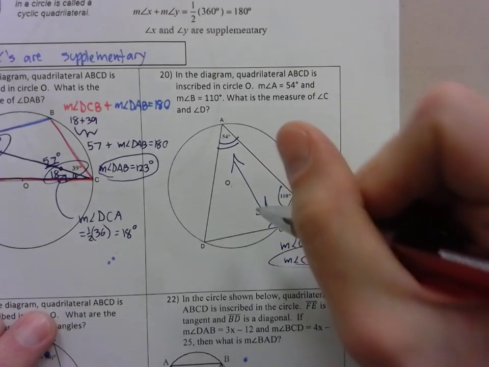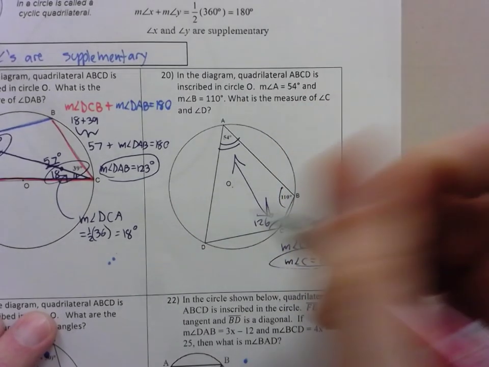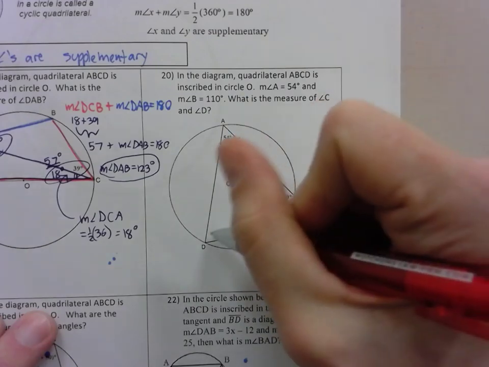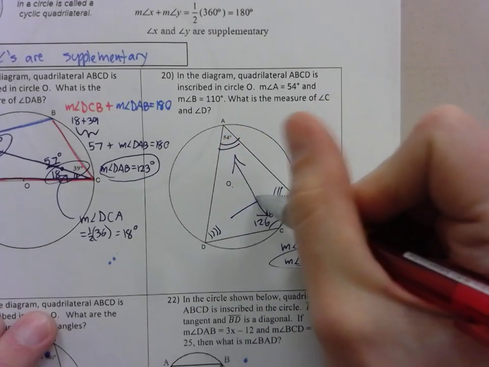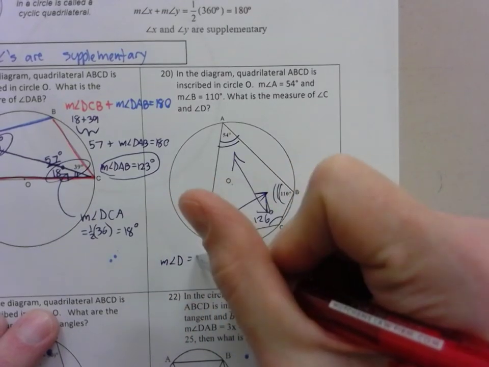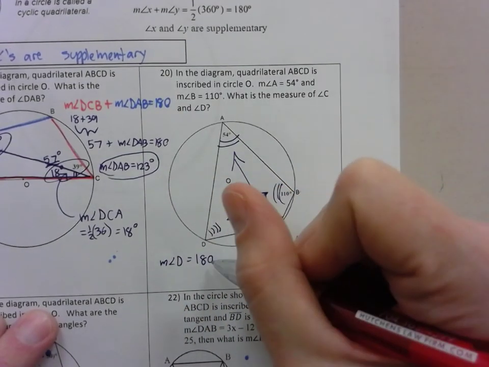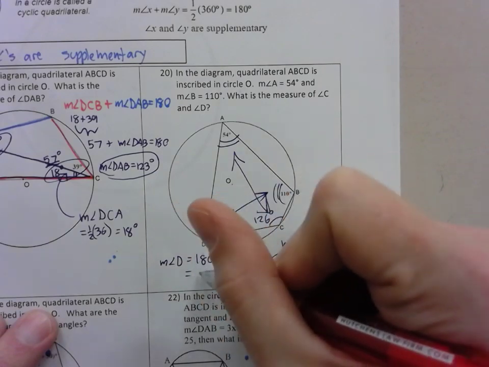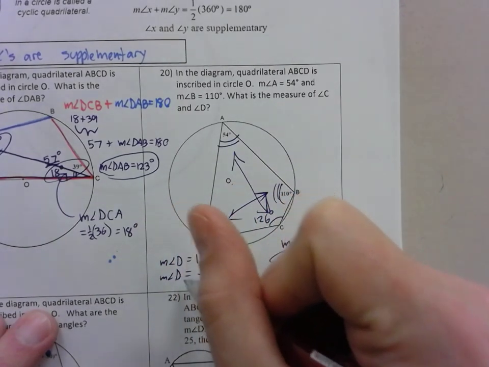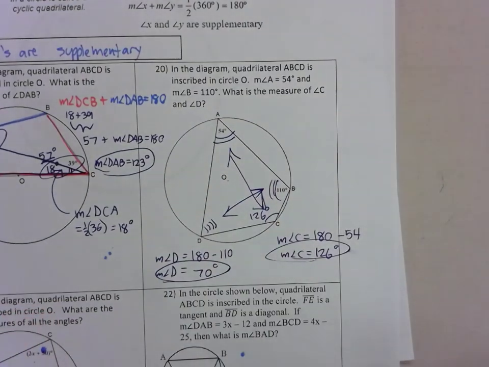So there's that. And I can get angle D. Those two are supplementary, so the measure of angle D is 180 minus the measure of angle B, and that's going to give me 70 degrees. So that's just a little bit of a subtraction from 180.